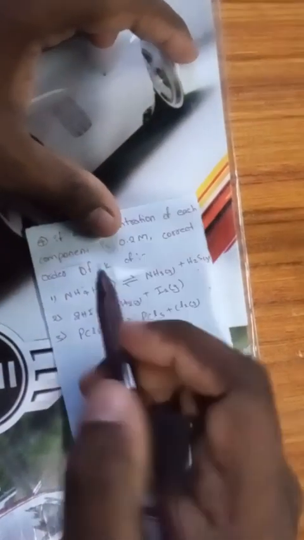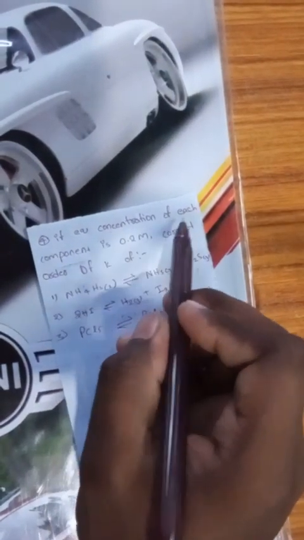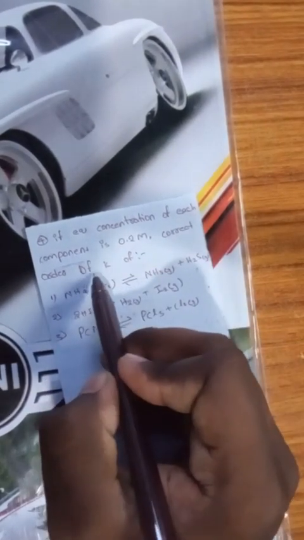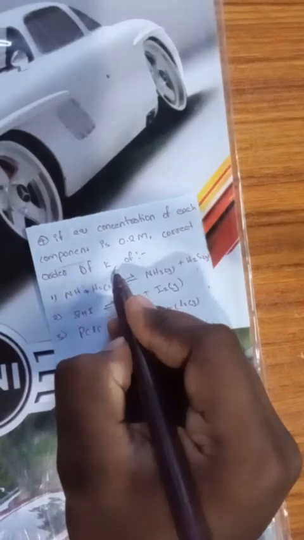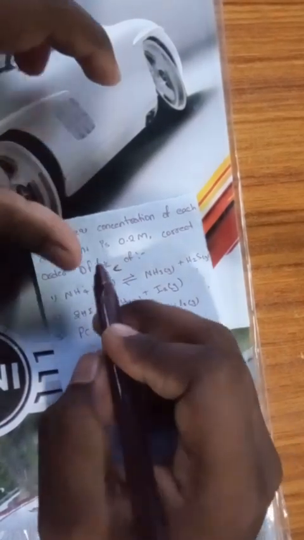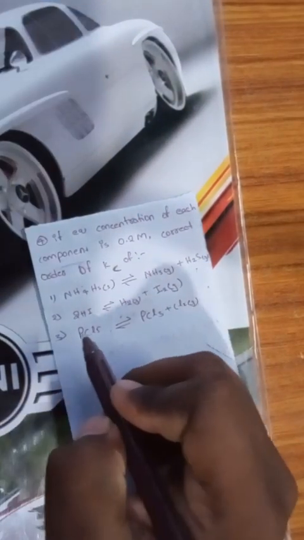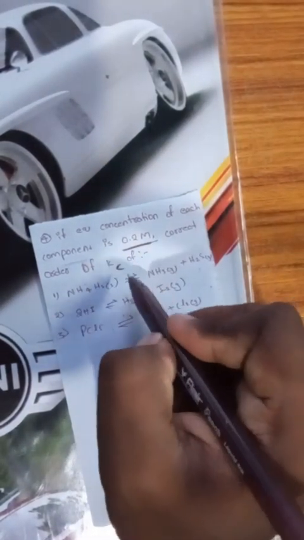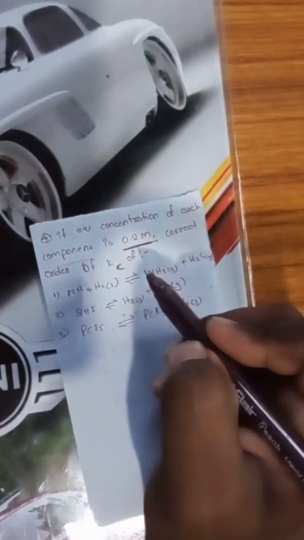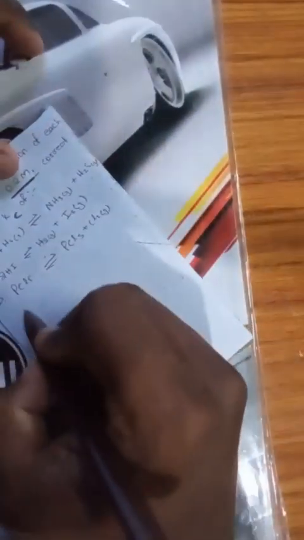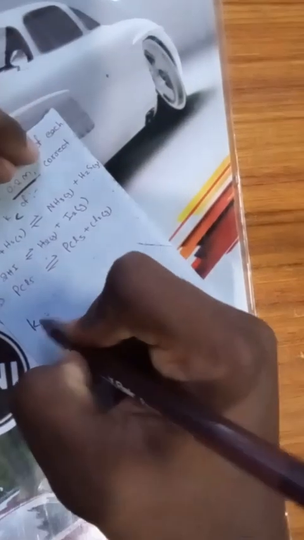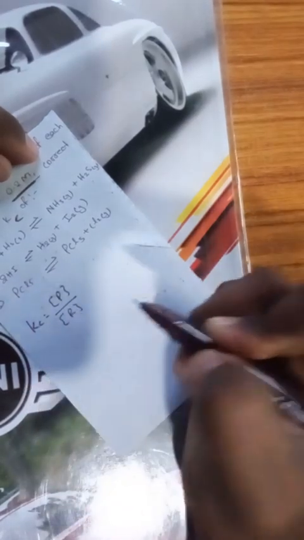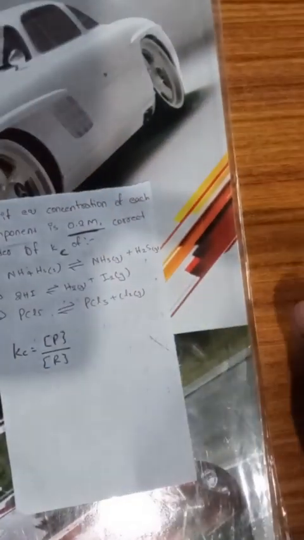Well, our next question is, if the equilibrium concentration of each component is 0.2 M, what is the correct order for Kc of the given three reactions? So given the concentration of each component in the reaction, they are asking what is the value of Kc for them. In order to find the Kc, we have to write Kc equals concentration of products by concentration of reactants.